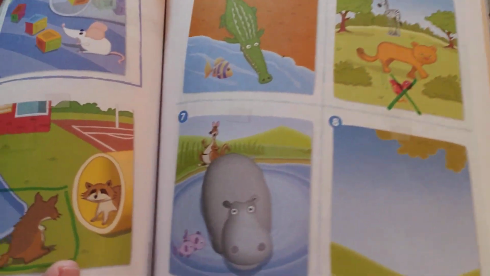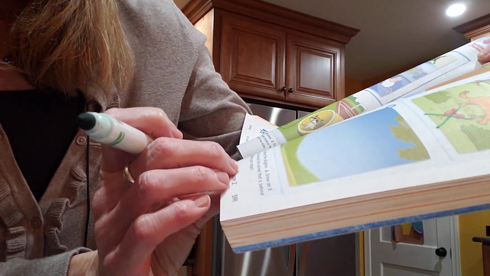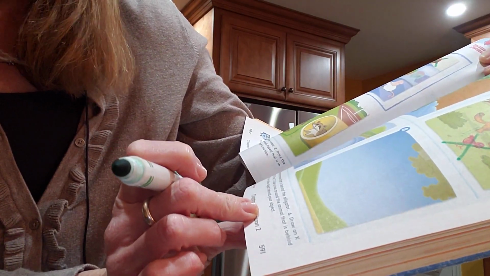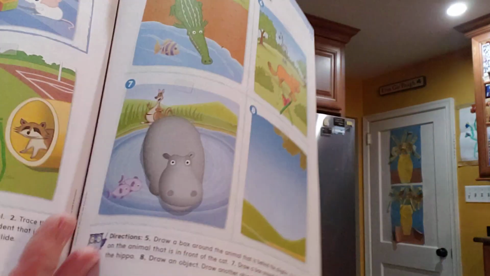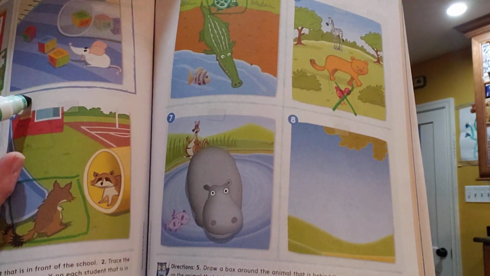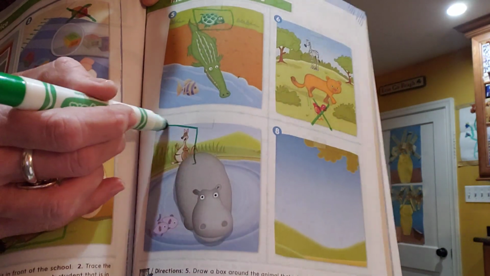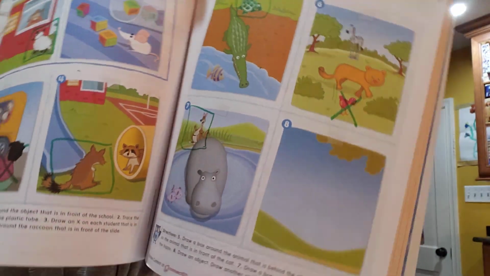Okay, let's look at number 7 in the blue circle. I see the hippo. In number 7, I want to draw a box around the animal that is behind the hippo. So look at the 2 animals here. Which one is behind the hippo? Very good. The kangaroo is behind the hippo.